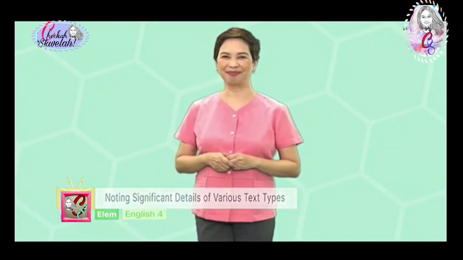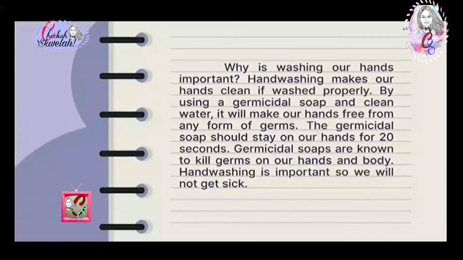Why is washing our hands important? Hand washing makes our hands clean if washed properly. By using germicidal soap and clean water, it will make our hands free from any form of germs. The germicidal soap should stay on our hands for 20 seconds. Germicidal soaps are known to kill germs on our hands and body. Hand washing is important so we will not get sick.